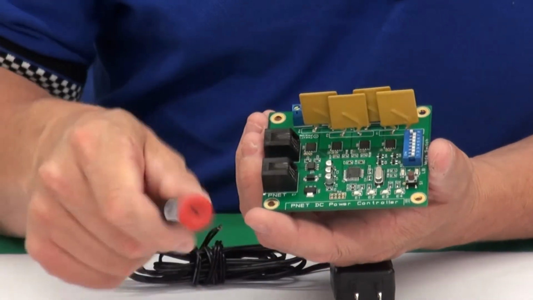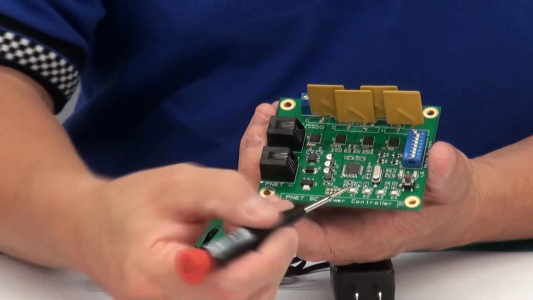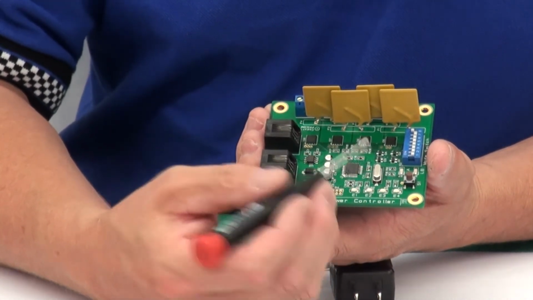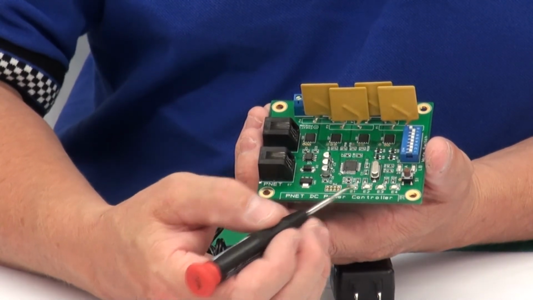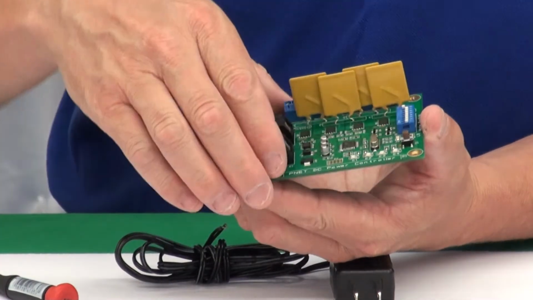Similar to the other boards, the push button loads the firmware, and so I can just push this button and it'll actually reload the firmware, and we'll talk about that when we set up our system. And then there's 4 LED indicators to show you the current status of the 4 outputs. So that's our DC power controller board.